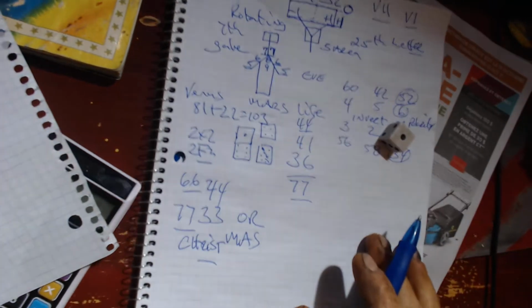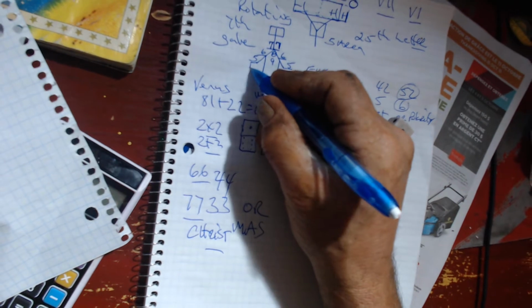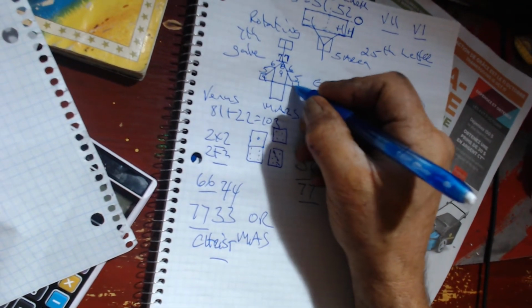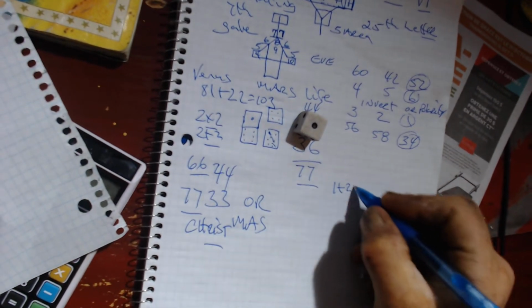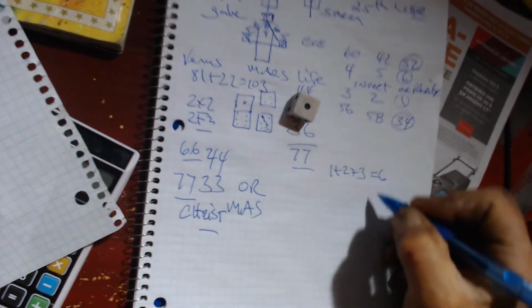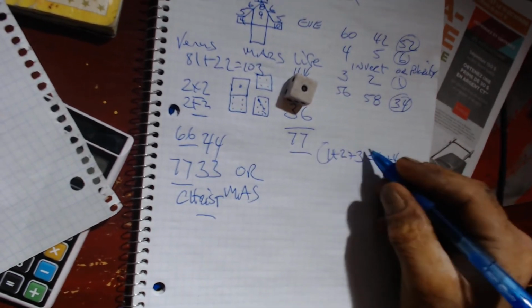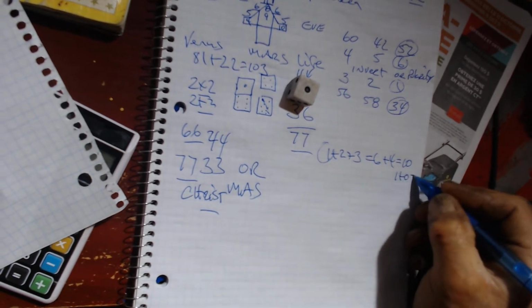So you want to know what 8 is? 8 is the first level in the house of the gateway before the birth enters. But the birth only enters over here. 4, 10. This dice cube, 1 plus 2 plus 3 equals 6. The polarity that brings everything back to 1 again is 6 plus 4 equals 10. 1 plus 0 equals 1.